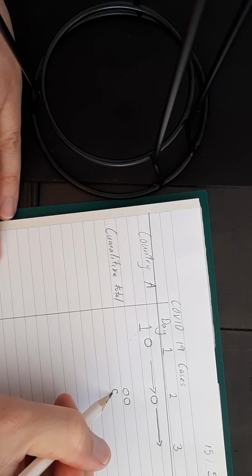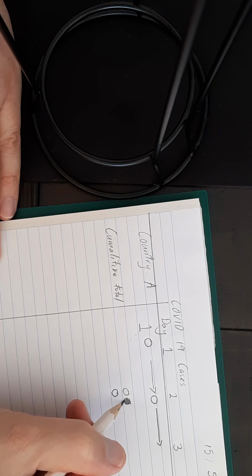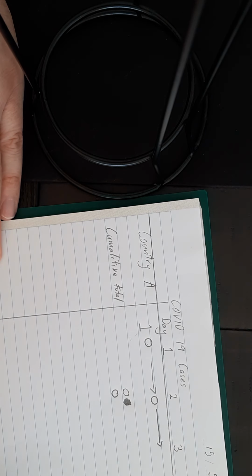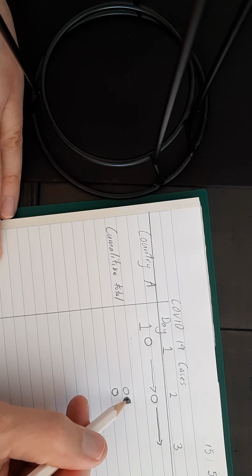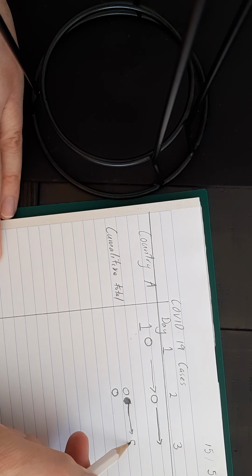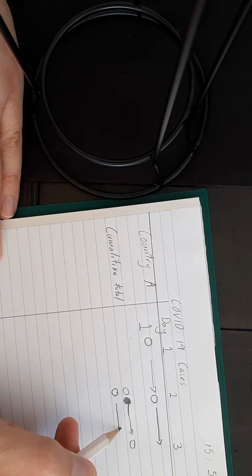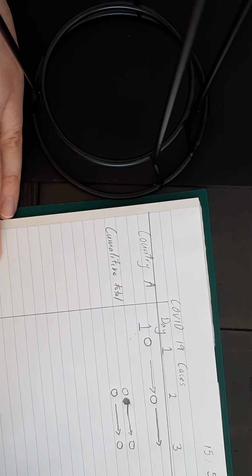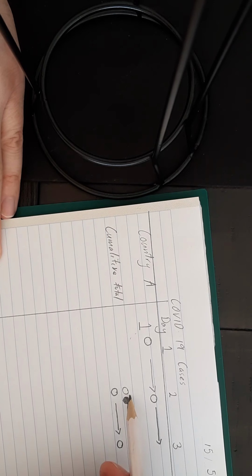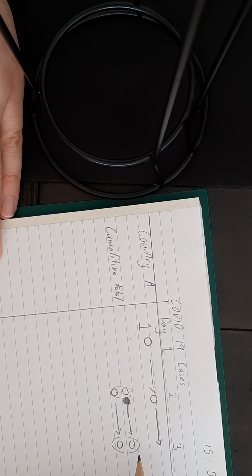And I'm going to put my people downwards, vertically, I should say. This person here will pass it to one person, and this person here will pass it to one person as well. So we now have our current cases, and we have our new cases for day 3.